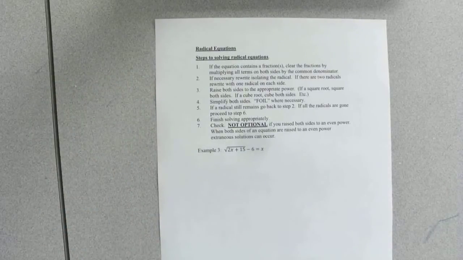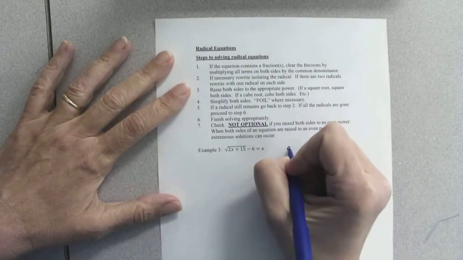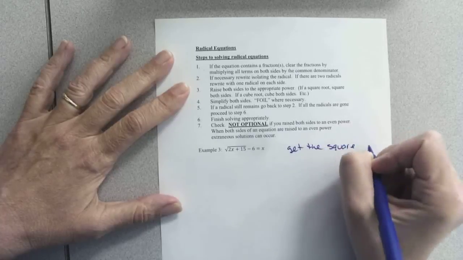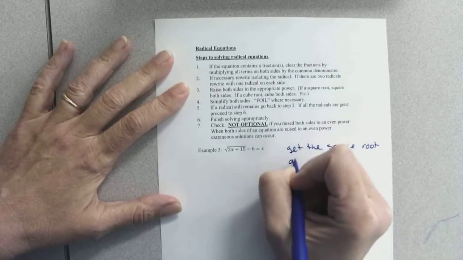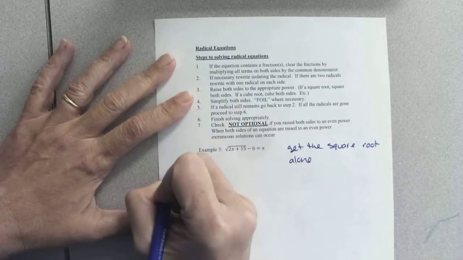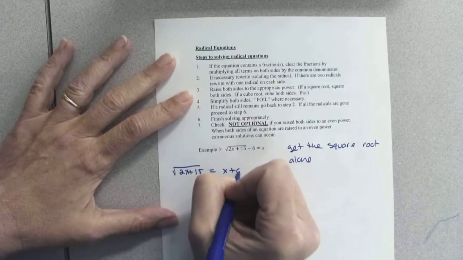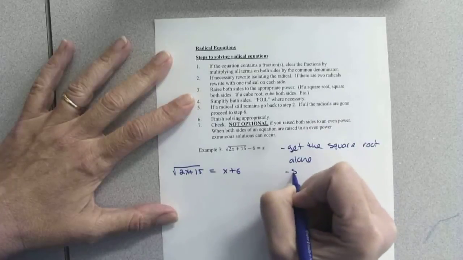Doing this problem. It's a square root equation. Like I said, we are going to just tackle square root equations, so there are no fractions. So step 2, get the radical alone. The first thing I want to do is get the square root alone, and that's not too hard. Just move that 6 to the other side. And then I'm going to square both sides.